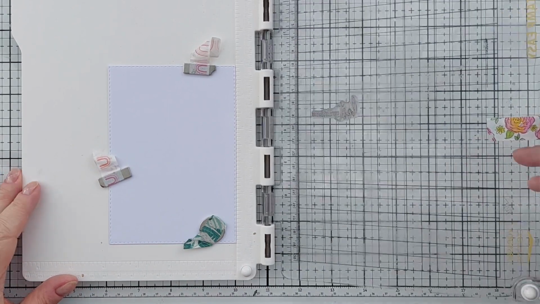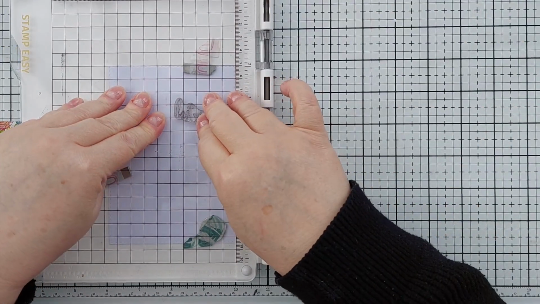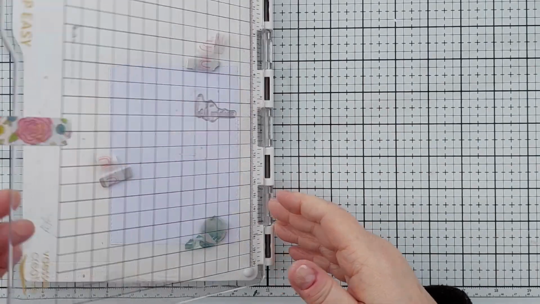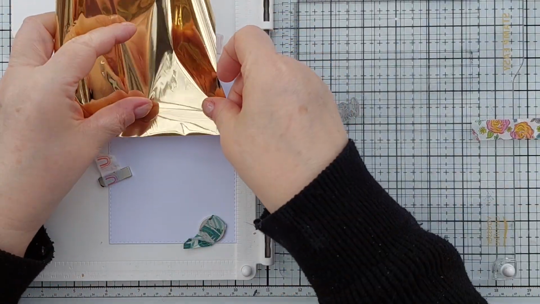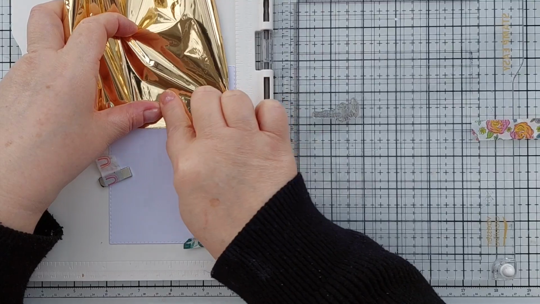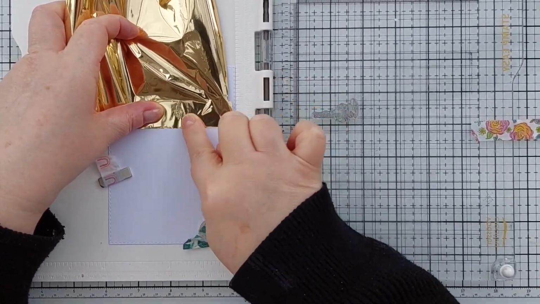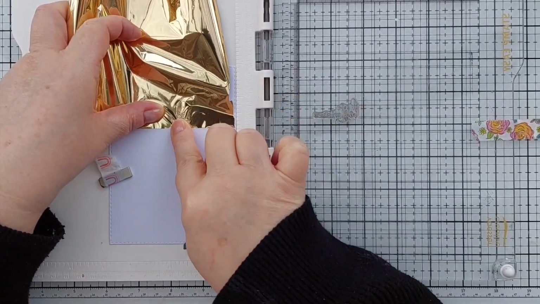I then added some foil to foil my stamped image. And if you want to know more about this technique, then check out my 9 ways to foil with stamps video. I'll leave a link in the video description.